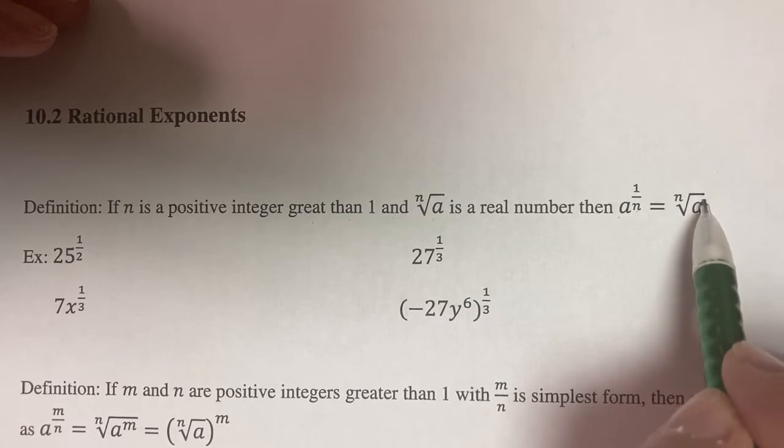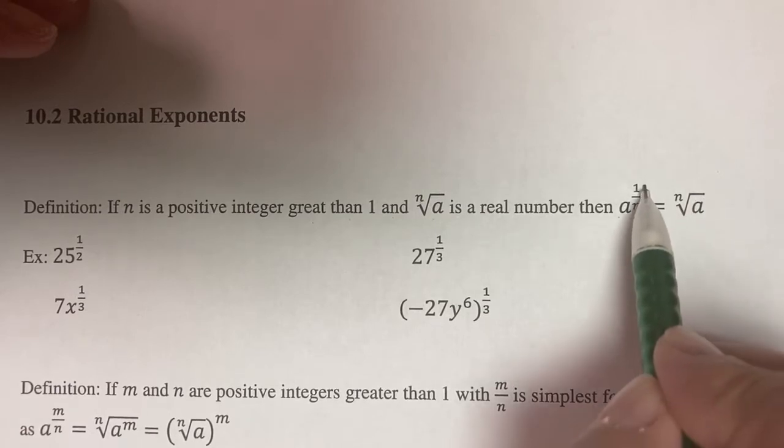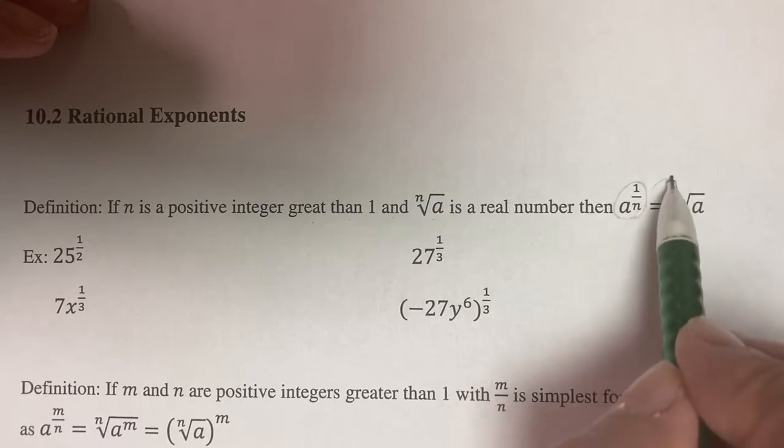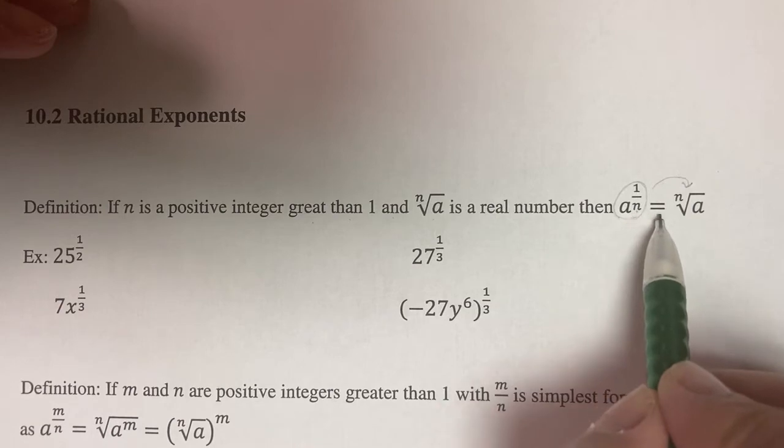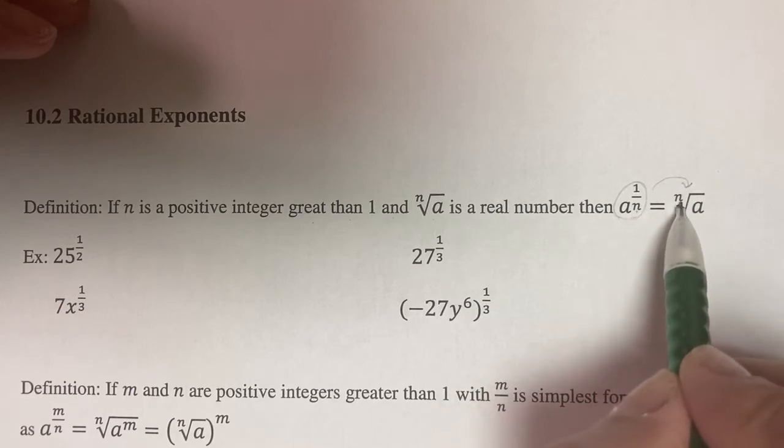So what basically happens is when we're talking about an expression with a rational exponent, we're going to change it into a radical. The bottom of the fraction is going to be the index of the radical.